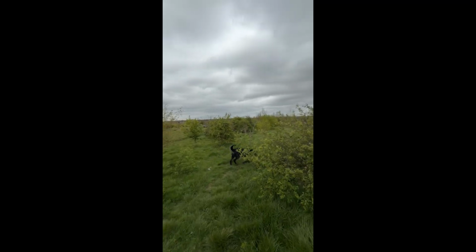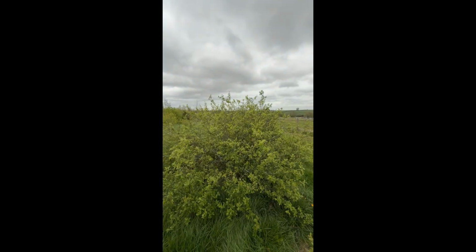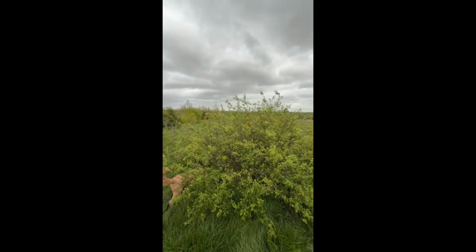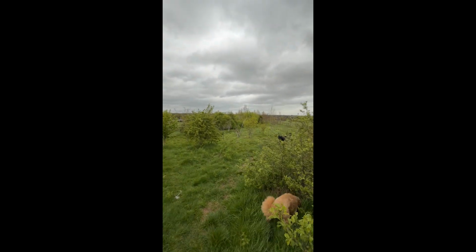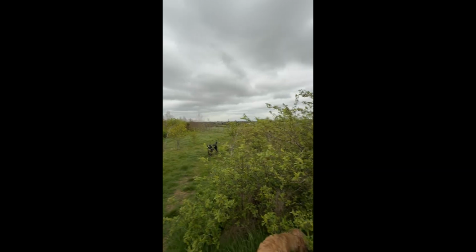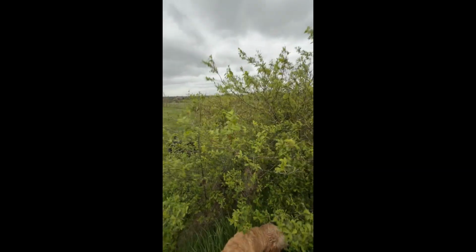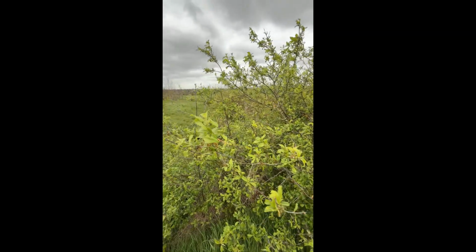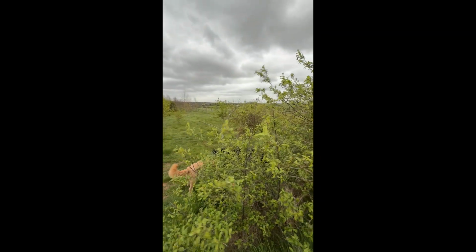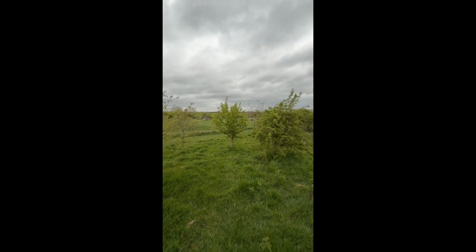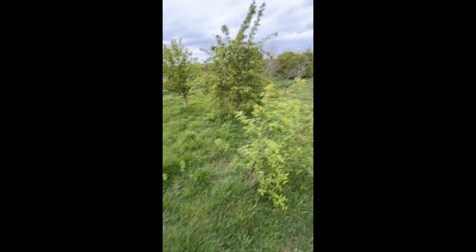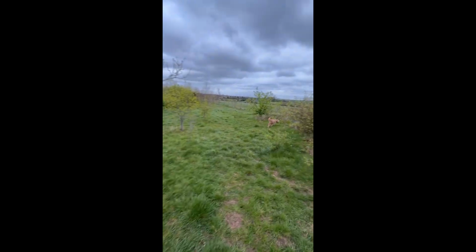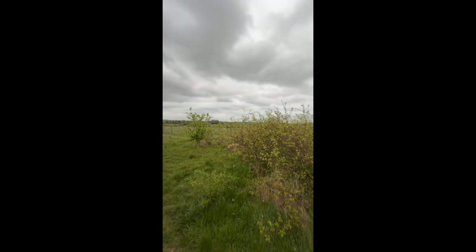So some of the trees here, like the blackthorn bush here, is in readiness for flowers. You can see the debris from the last flowers, and then we have the leaves come after the flowers with the blackthorn. And there's some young blackthorns that are suckered out over the last couple of years.